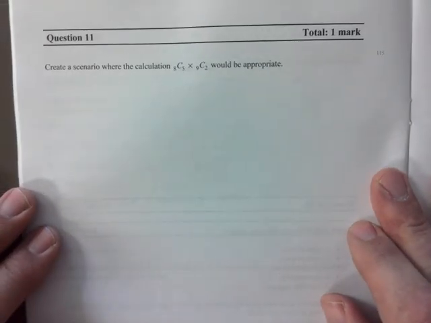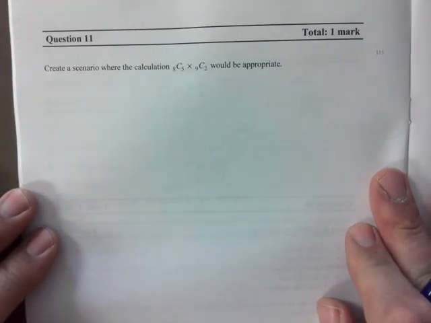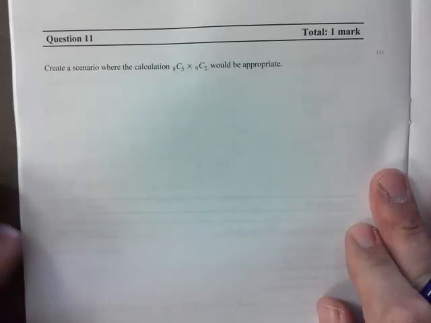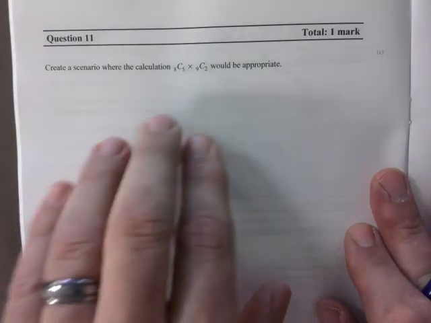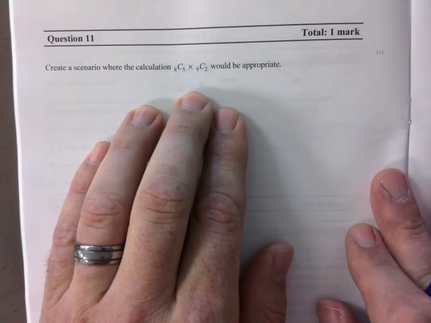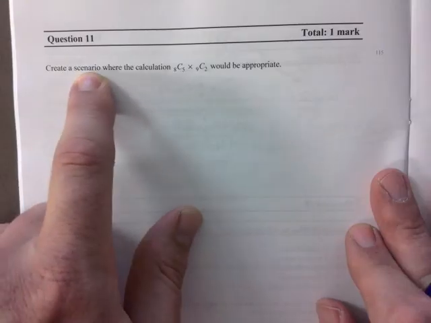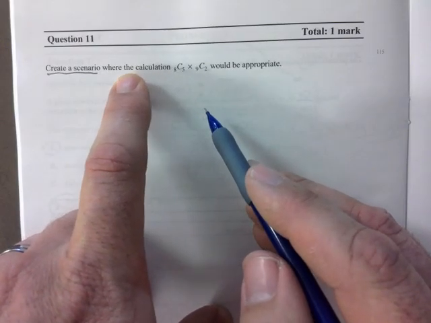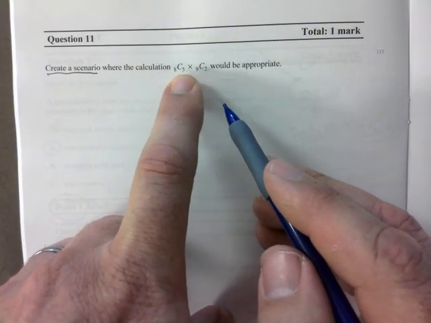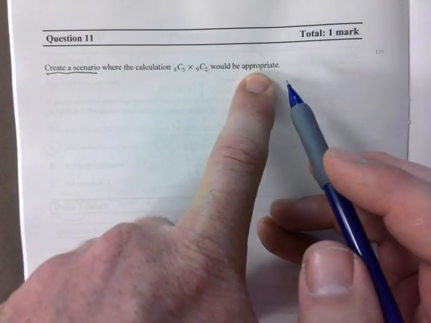I like these ones because they make you think, but they've also kind of stayed away from this one. Not always, but they stay away because there's a lot of newcomers to Canada, and a lot of teachers were saying this presents a barrier, right? Like to express yourself the way you have to here may seem complicated to some. So create a scenario. It's not like it's not going to happen. I'm just saying they're not very popular, where the calculation 8C5 and 9C2 would be appropriate.